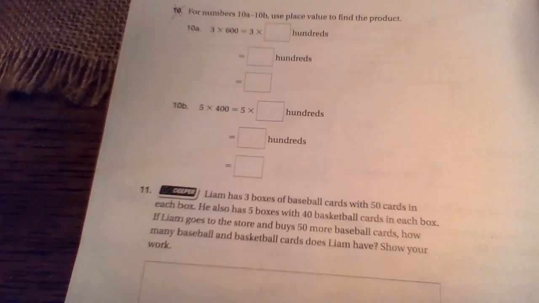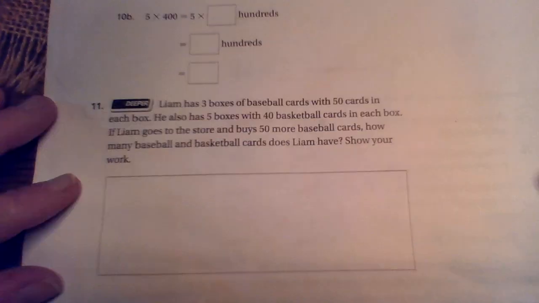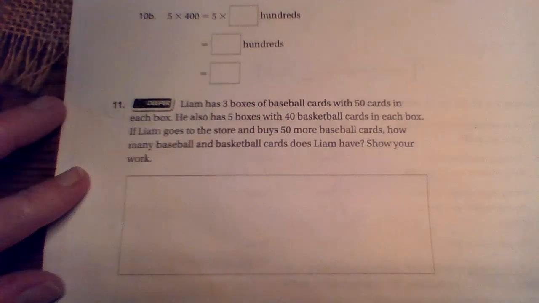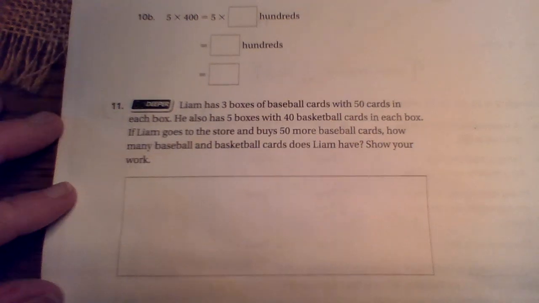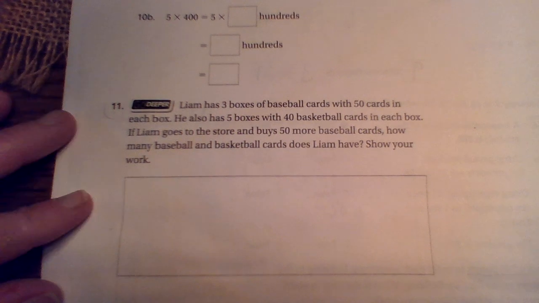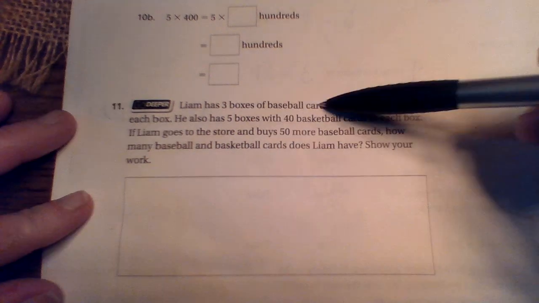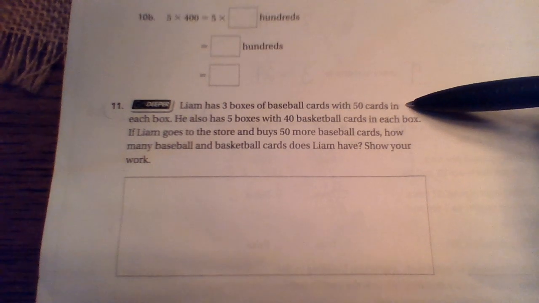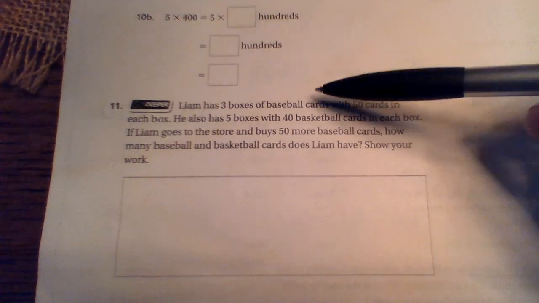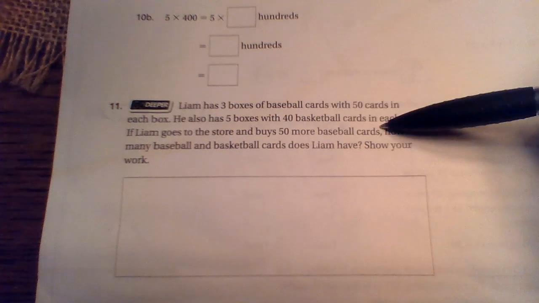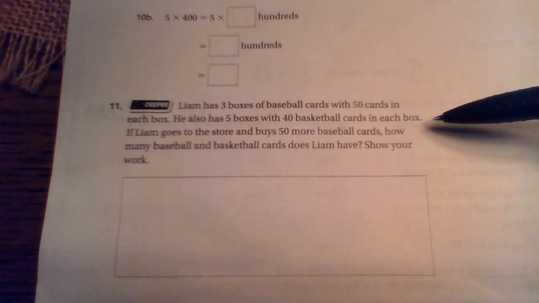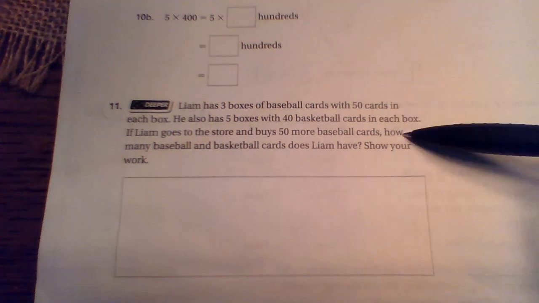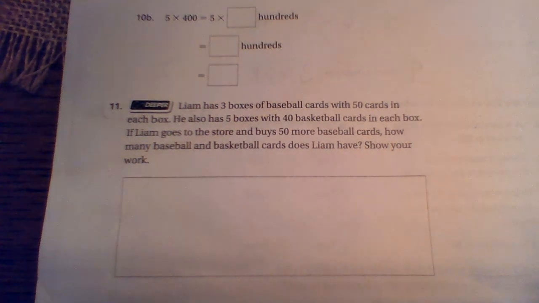We're going to go on down. We're going to do number 11. 11 is, I can tell already by looking at this, I see several sets of numbers. I see 3 boxes of baseball cards with 50 cards in each box. I see 5 boxes with 40 basketball cards in each box. And then I see something about 50 more baseball cards. So just by looking, I know this is going to be a multi-step problem.